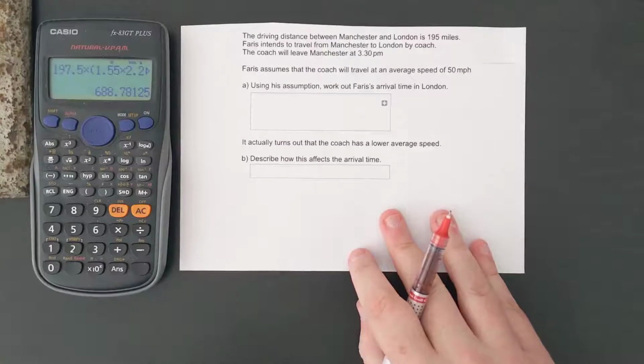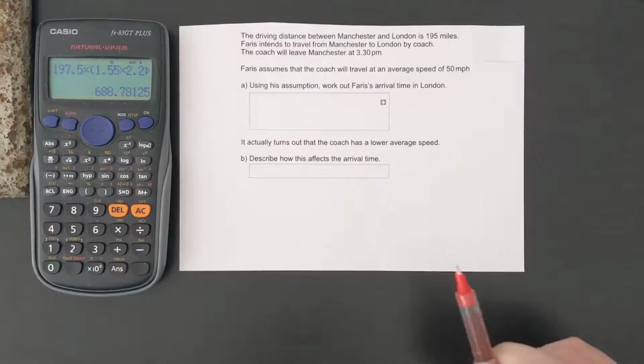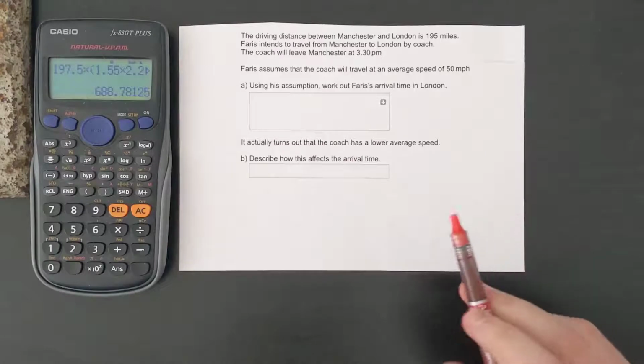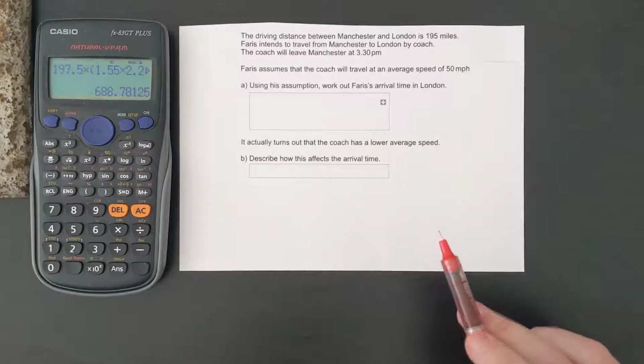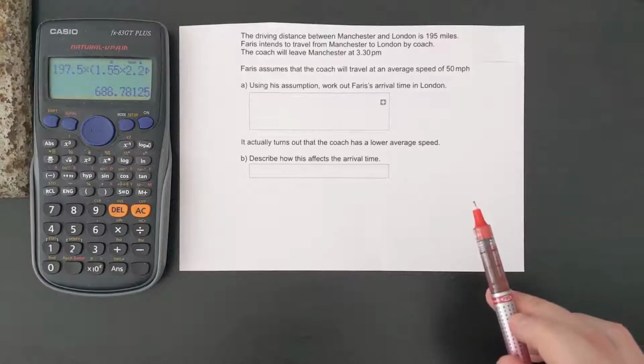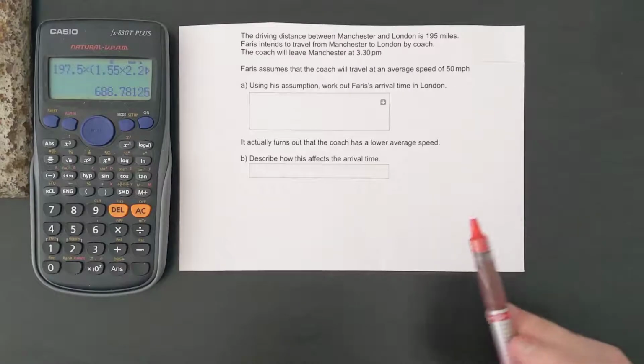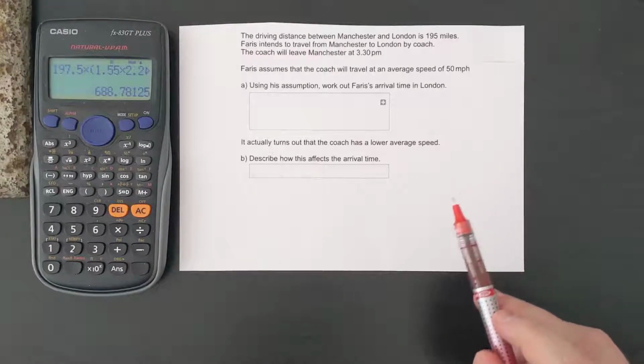Final question of the test. I believe it's one you'd even seen before, so that's my mistake. The driving distance between Manchester and London is 195 miles. Faris intends to travel from Manchester to London by coach. The coach will leave Manchester at 3:30 p.m. Faris assumes that the coach will travel at an average speed of 50 miles per hour. Using this assumption, work out Faris's arrival time in London.